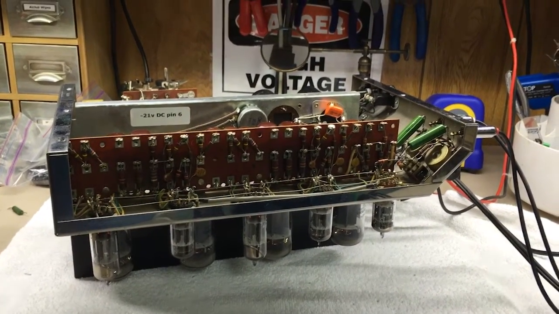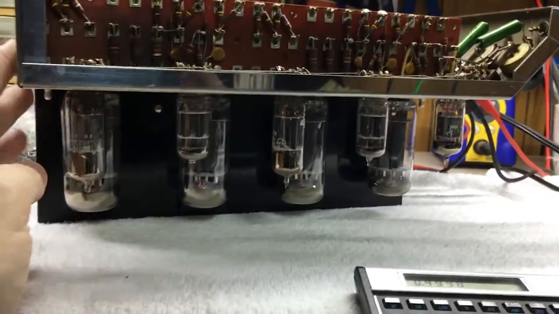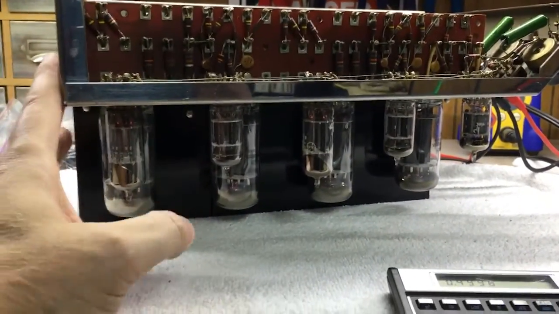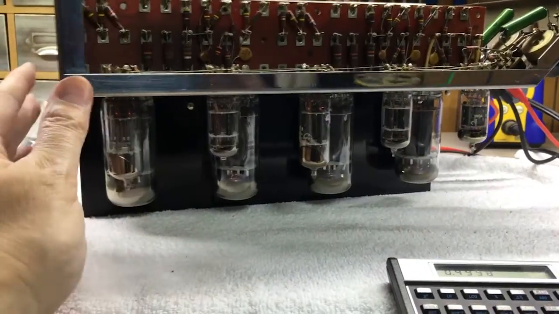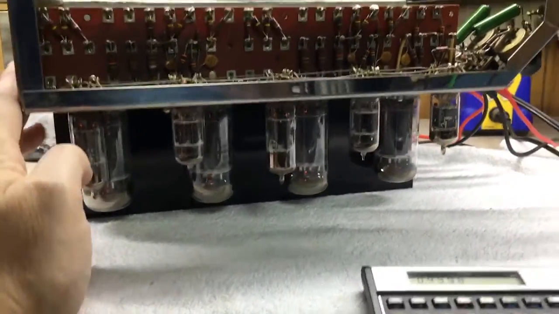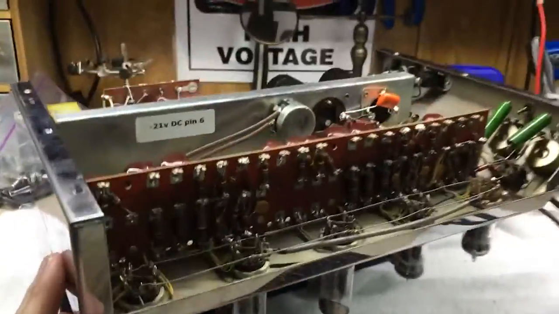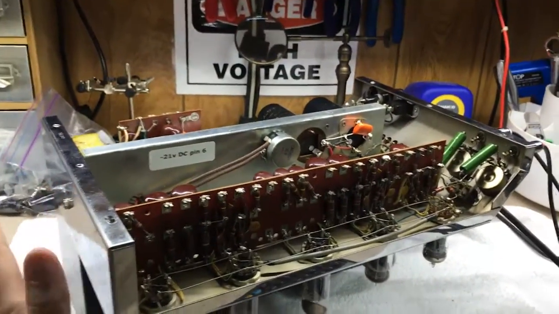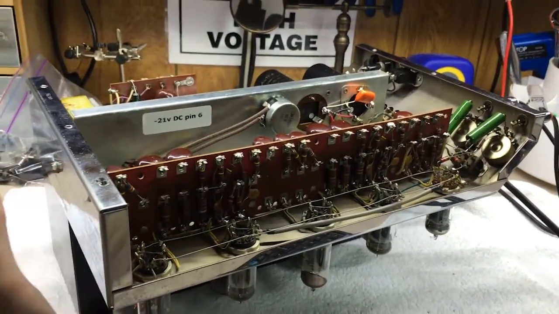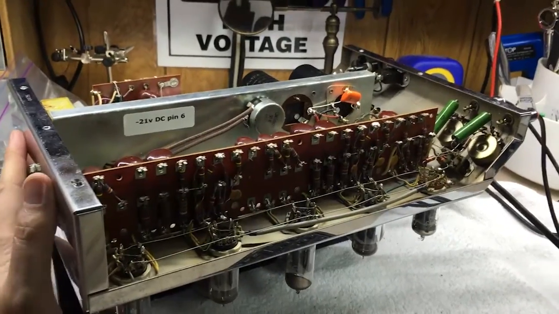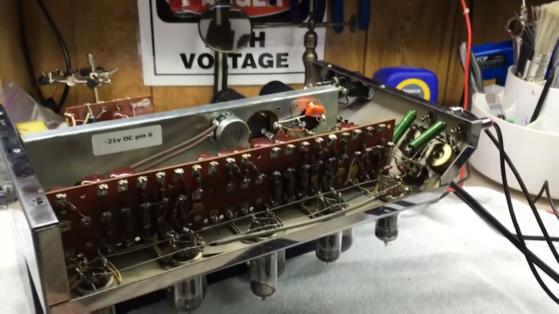Okay, we're over here on the bench today. And what I've got turned upside down here that I'm actually working on right now is a McIntosh 225 amplifier with 7591 outputs. Since I already had it on the bench, I was working on rebuilding some aspects of it. It'll be a great unit to end up showing you what's going on here.